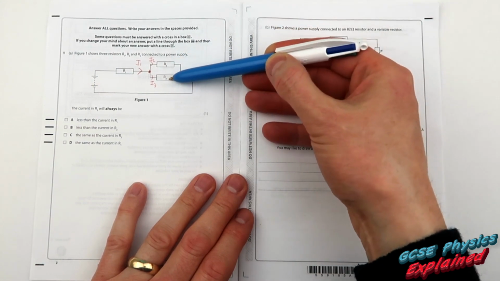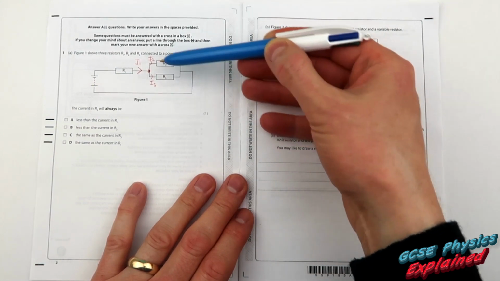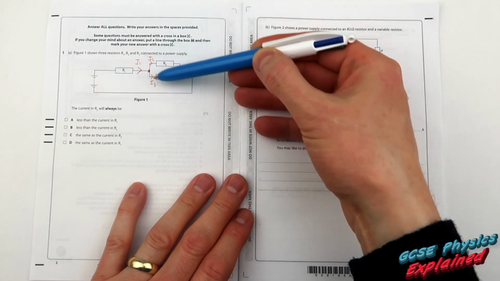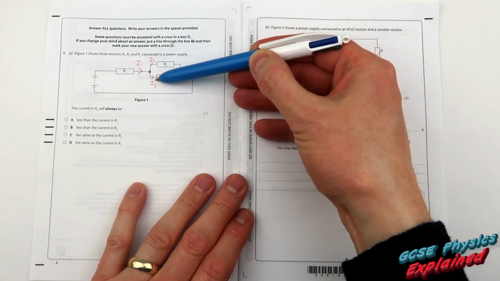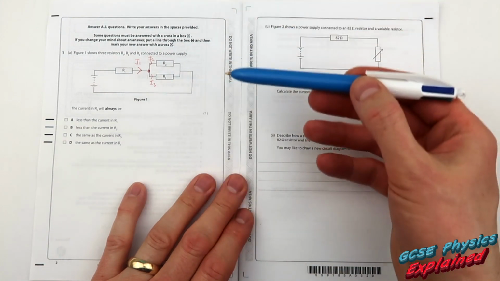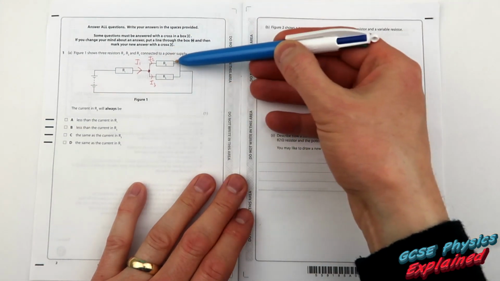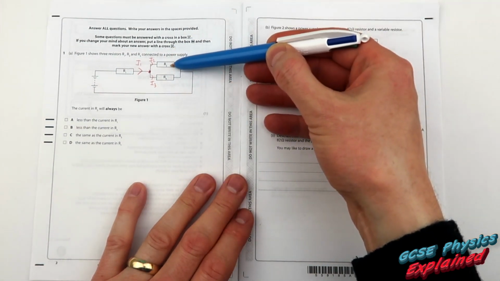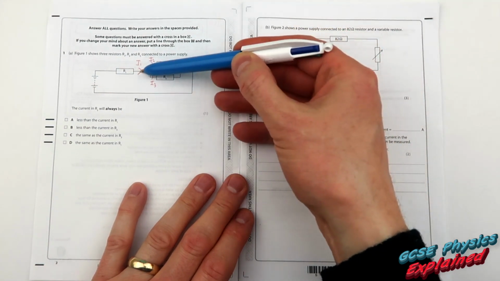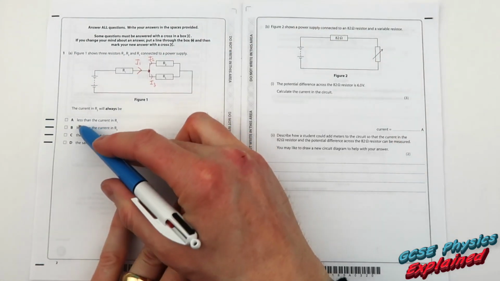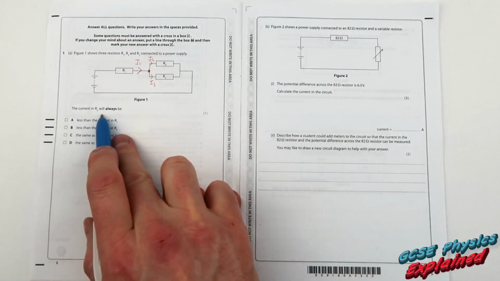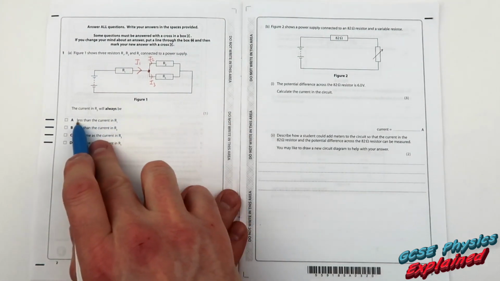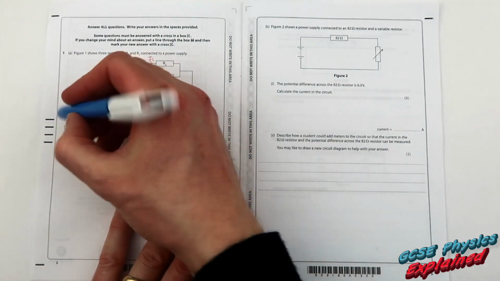If R2 was the same size as R3, then I2 would be the same size as I3. But whatever's happening, I2, this current going through R2, is definitely going to be smaller than I1. So A is correct. The current in R2 will always be less than the current in R1.